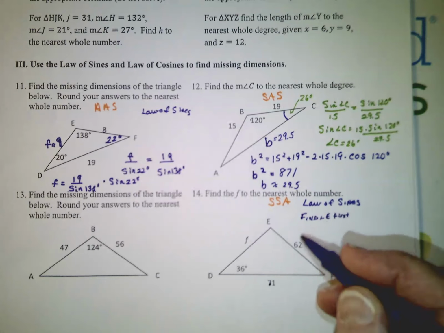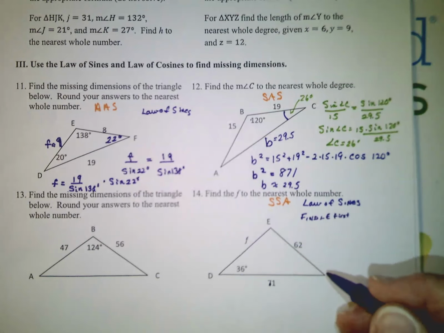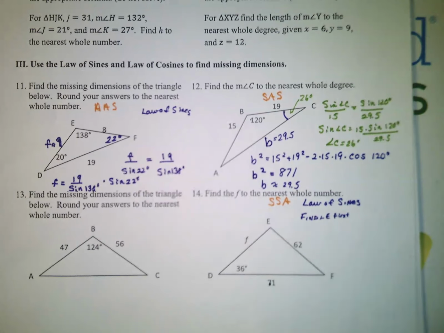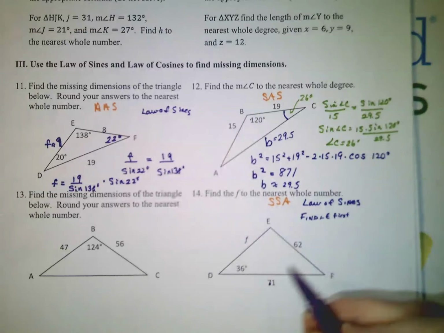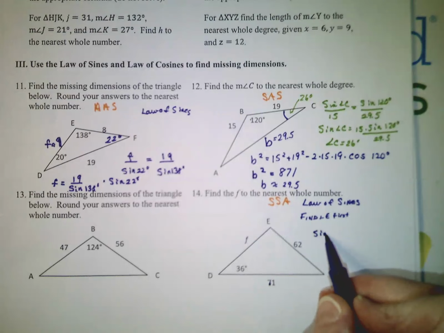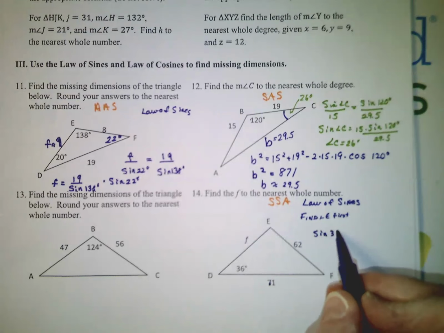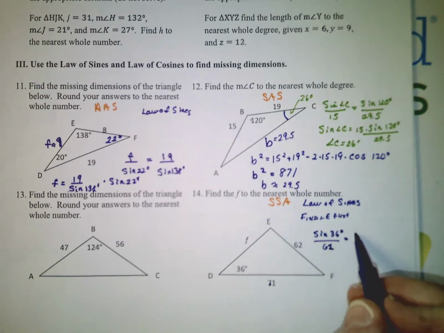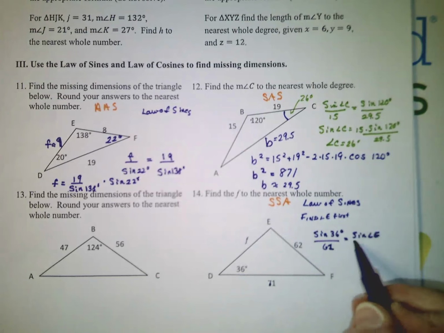And then once we know who angle E is, we can find out who angle F is, and then we can find out what side F is. So if we tried the law of sines, the sine of 36 degrees divided by its opposite side is going to equal the sine of angle E divided by its opposite side.